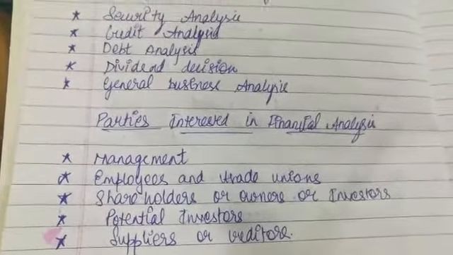The limitations of financial statement analysis: historical analysis ignores price and level changes, qualitative aspect ignored, suffers from the limitations of financial statements, not free from bias, variation in accounting practices, window dressing, and identifies symptoms only. In the limitations of financial statement analysis, window dressing is the commonly asked question.